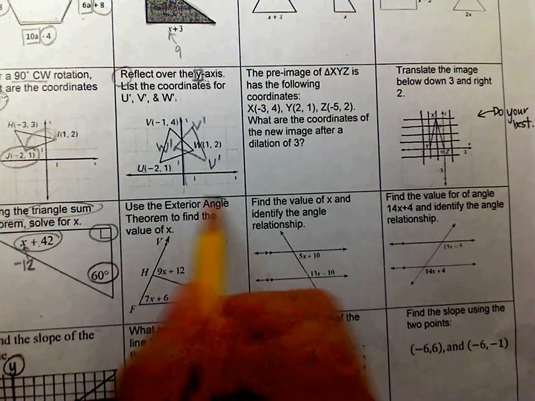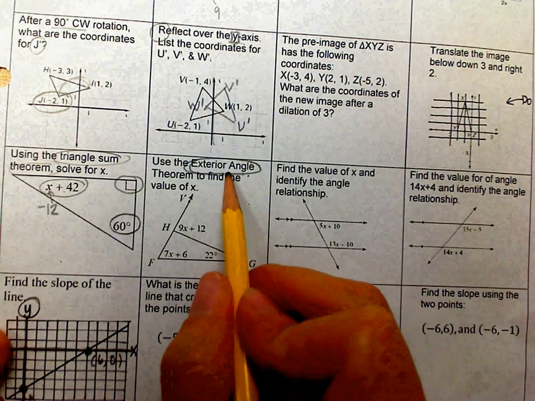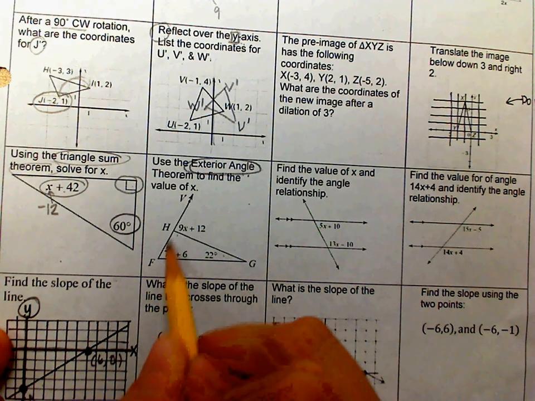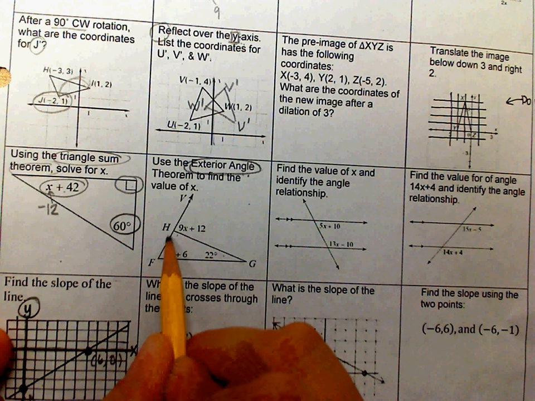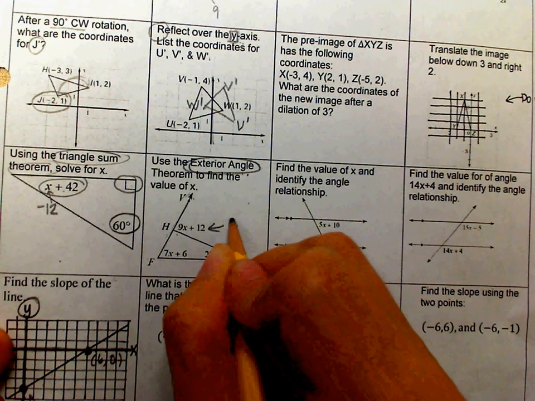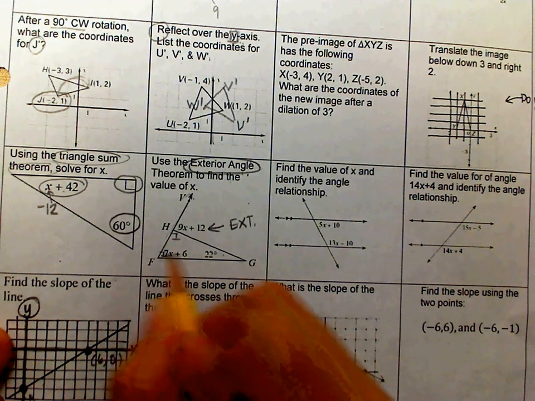So this one, ooh, this is good. A lot of you guys miss this one often, and it's supposed to be a simple one. Remember, the exterior angle of a triangle is the one that's not inside. So here's my triangle. The only way you can create an exterior angle is if you extend one of the sides, and then you just created that. So this is my exterior angle, okay? Now this is interior, that's interior, this is inside the triangle.